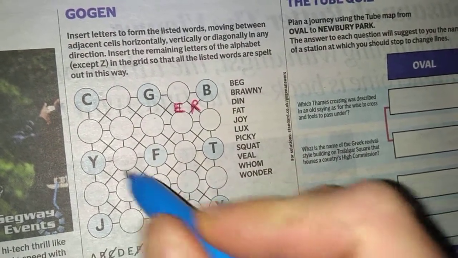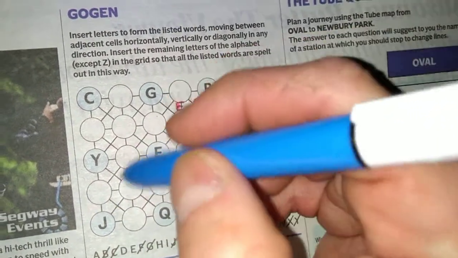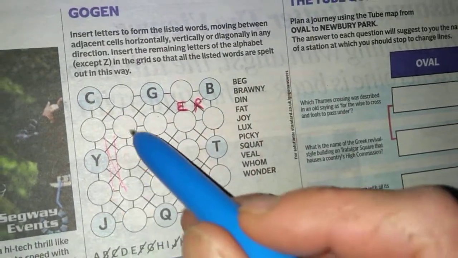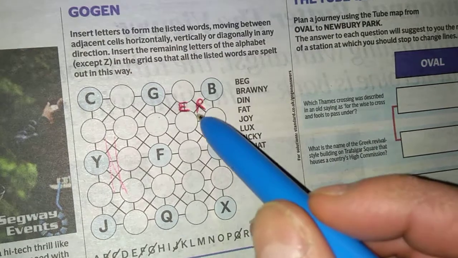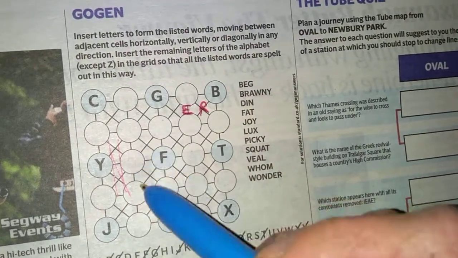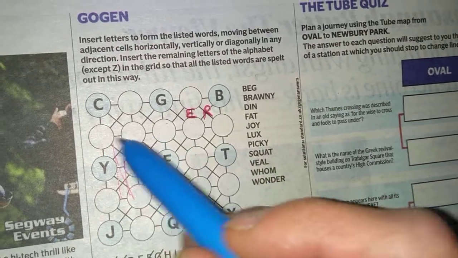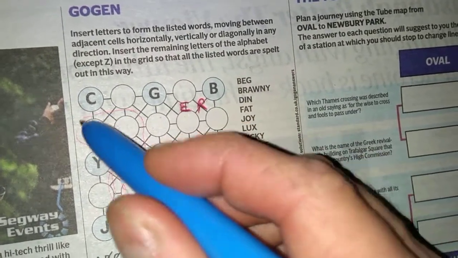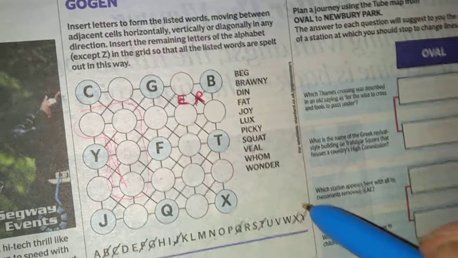The N could be anywhere around here, so it could be any of those, or could it? A, W. Actually, no. It could only be one of these three. I think B, R, A. No, it could be any of those. Bit tricky, that one to work out.